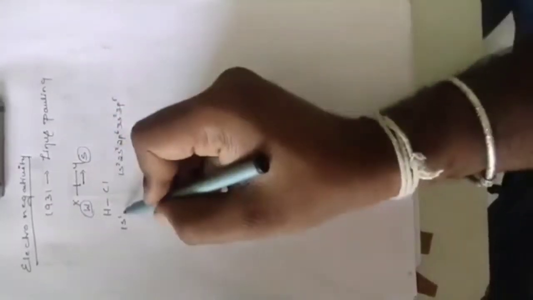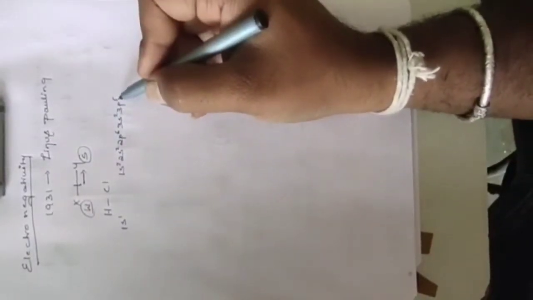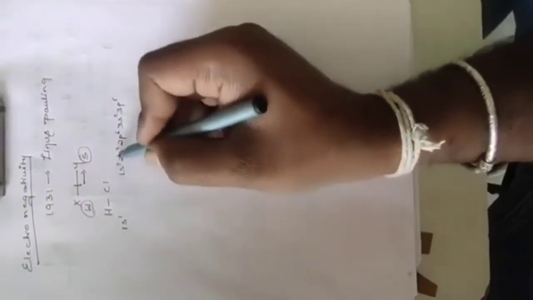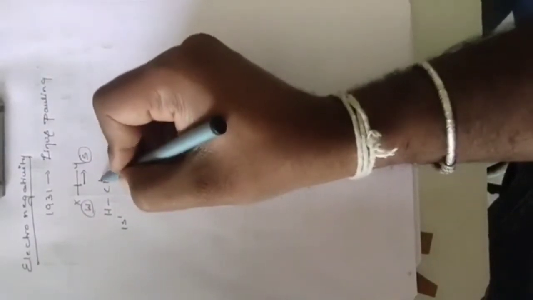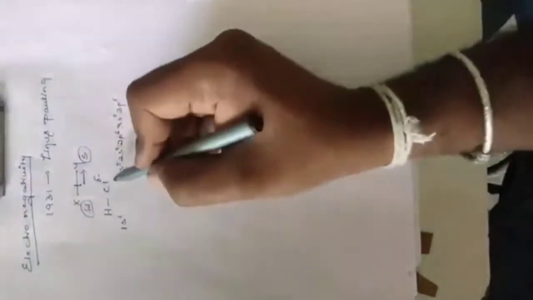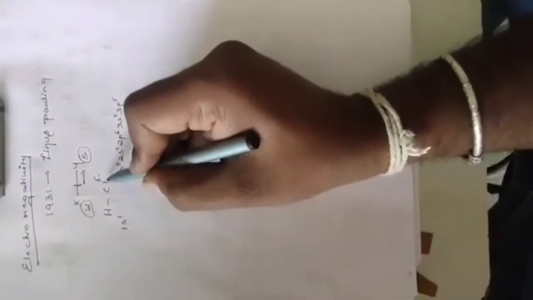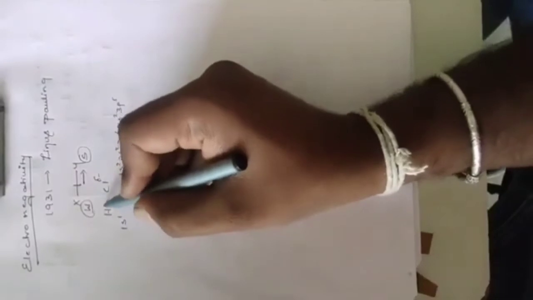It is ready to gain an electron from the H. It is ready to pull the electron from the H, so it becomes negative. With loss of electrons, it becomes positive.